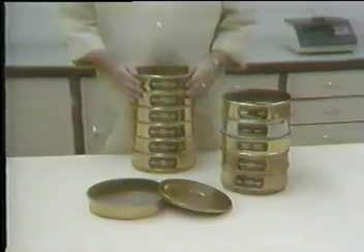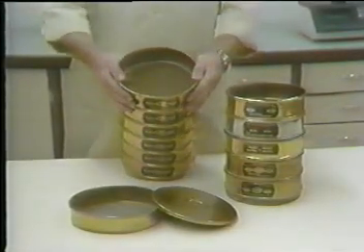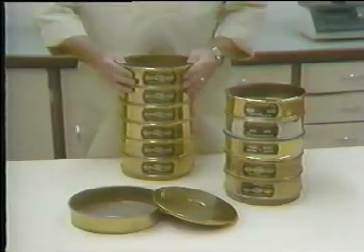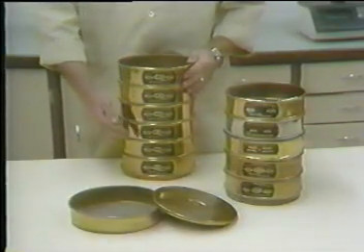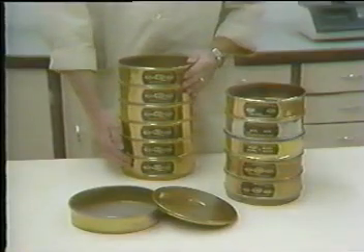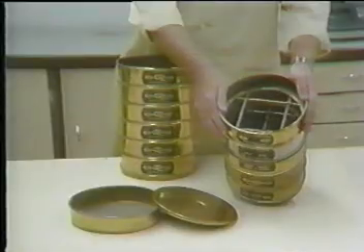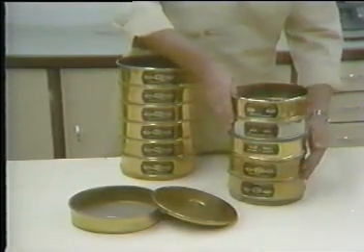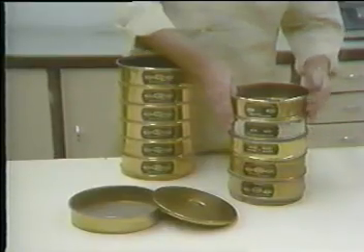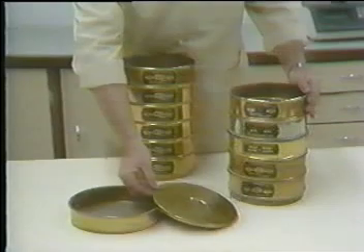A series of sieves mounted on substantial frames to prevent loss of material during sieving. For fine aggregate, number 4, 8, 16, 30, 50, and 100 mesh sieves. For coarse aggregate, 3/8 inch, 3/4 inch, 1.5 inch, 3 inch, and 6 inch sieves. And for either set of sieves, a bottom pan and cover.